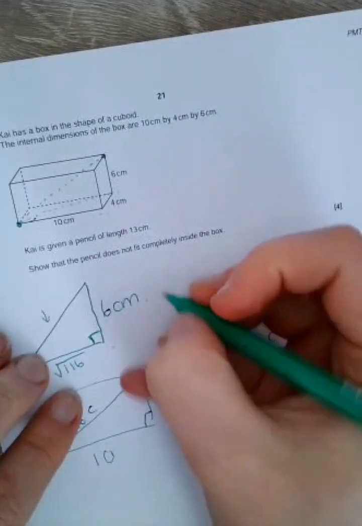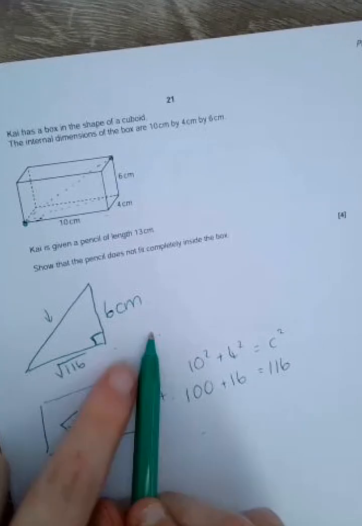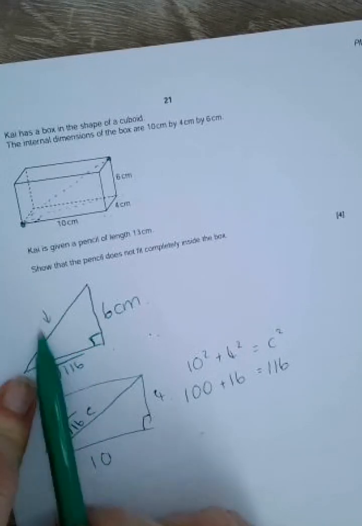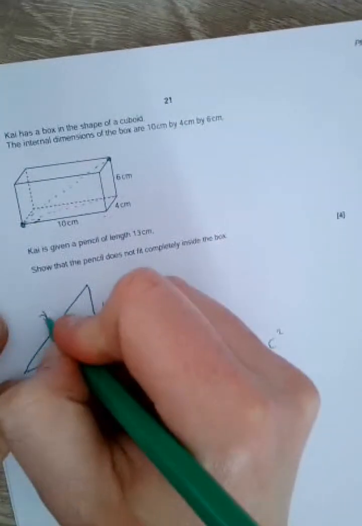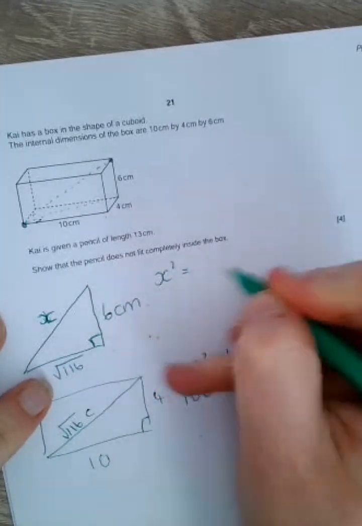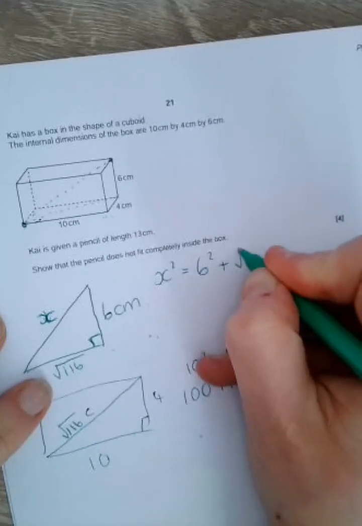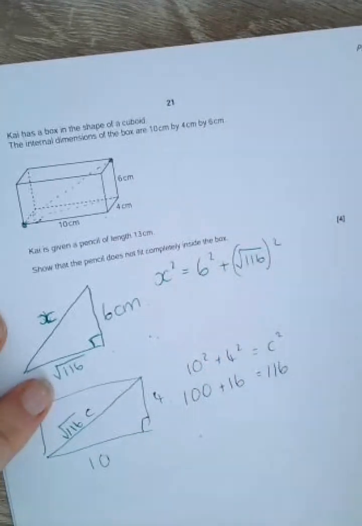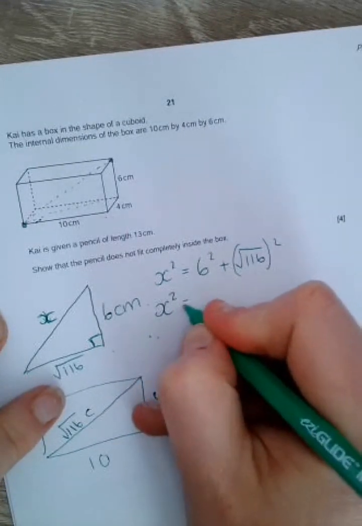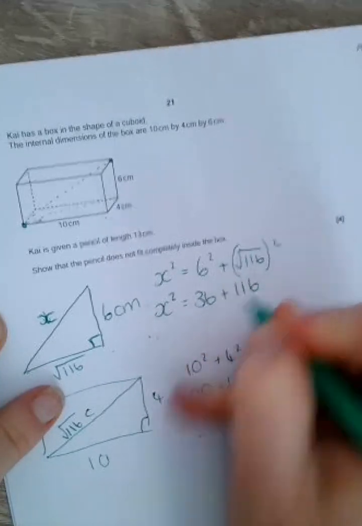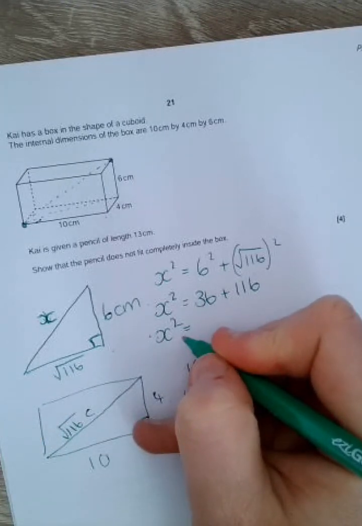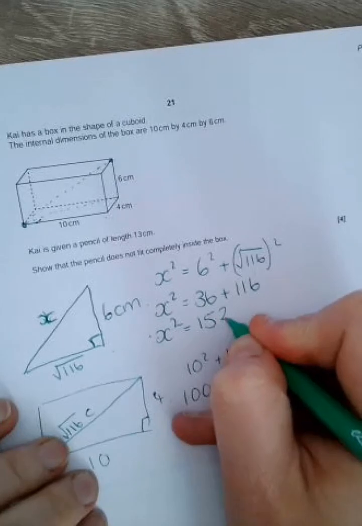Okay. So now I know this looks like I've worked it out backwards, but I just find it easier to start from what do I need and how am I going to get there. So we're going to need to know what this line here is. So I'm going to call it x just because we call everything x. And so x squared is equal to 6 squared plus the square root of 116 squared. So you can see why I didn't bother to try and figure out what that would be. I'm only going to square it again. So x squared equals 36 plus 116. x squared is equal to 152.